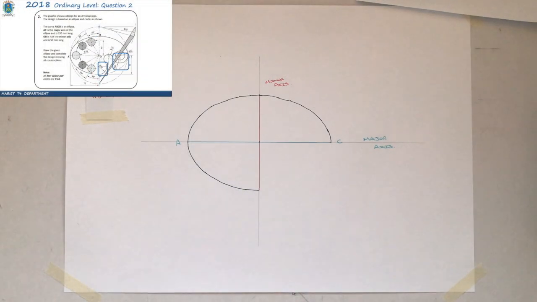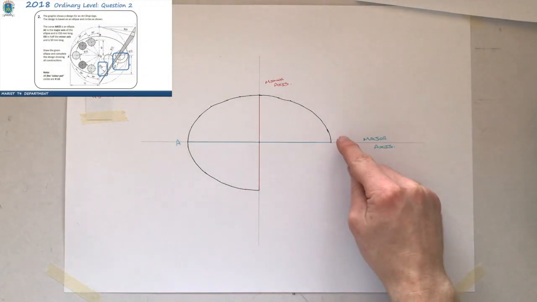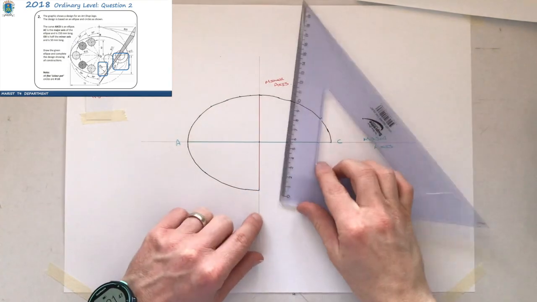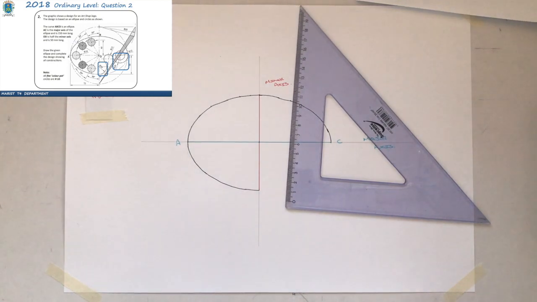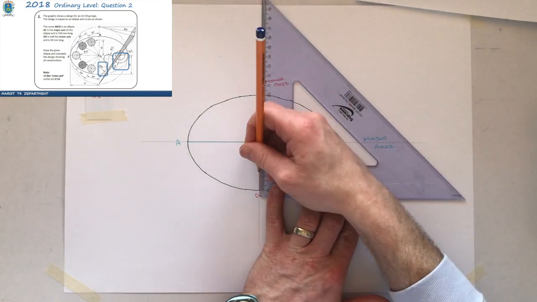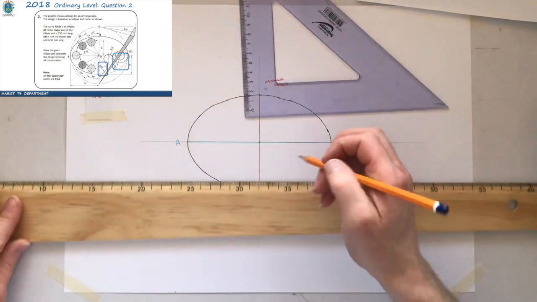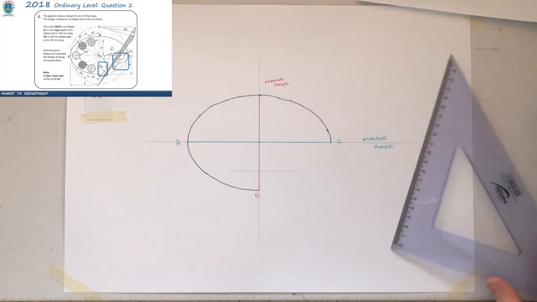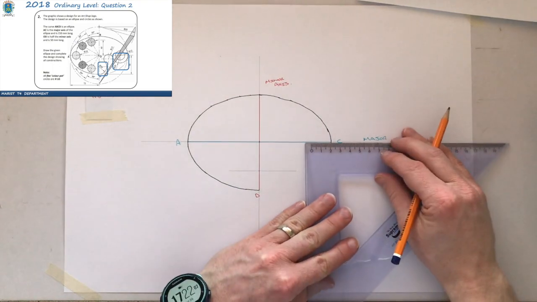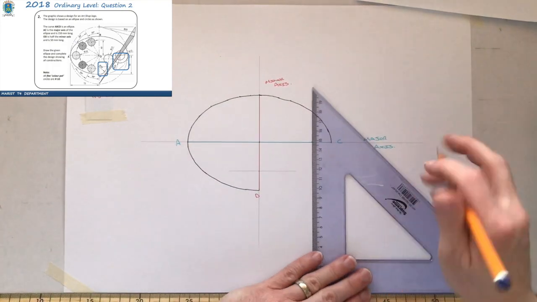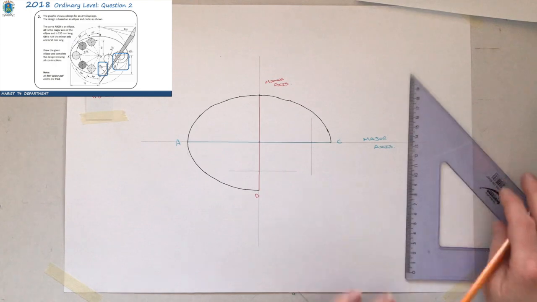So we know that we have a circle coming out here and we have another circle here, and they're both radius 20. This one down here starts on point D that we have down here, the bottom of the minor axis. So what I'm going to do is measure up 20, and that there is going to be the center of this circle. Next circle we have to put in is our radius 20, and that is touching point C. So again, just like the last one, I'm going to measure out 20, and again that there is going to be the center of my other circle.